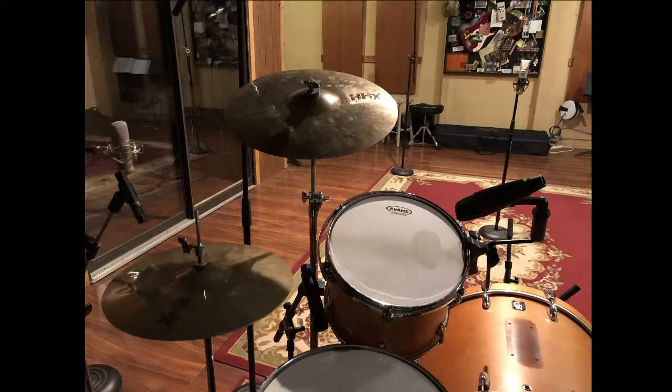I've kind of found that aiming for halfway between the center of the head and the rim is generally best. You get a nice blend of stick attack and pitch information. If you want a little bit more brightness, sharpness, more clarity of attack, you're going to want to cheat that microphone closer to aiming at the rim. And if you want more pitch information out of it, you want to cheat it closer to the center. But yeah, that's really all the more consideration that goes into that.